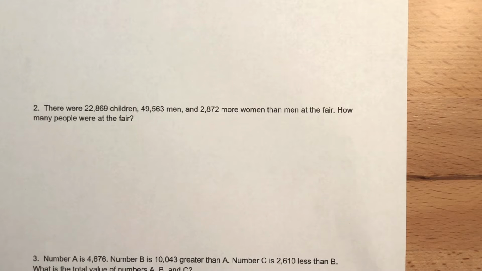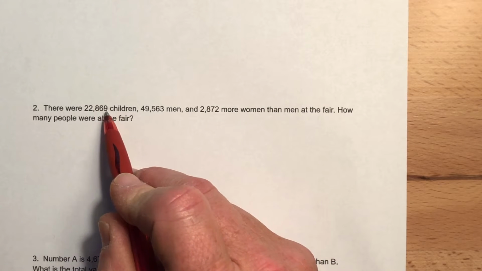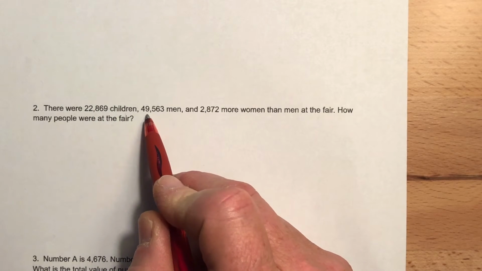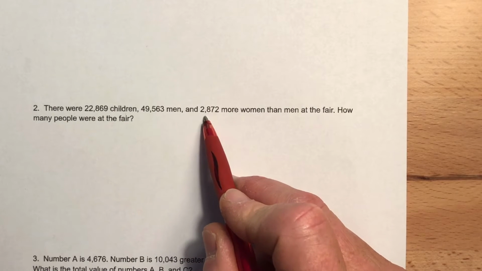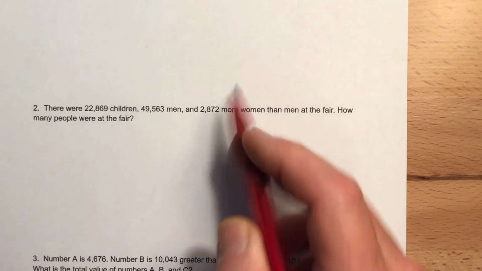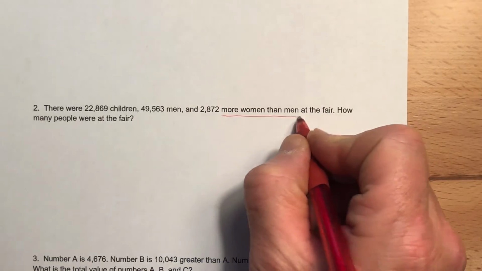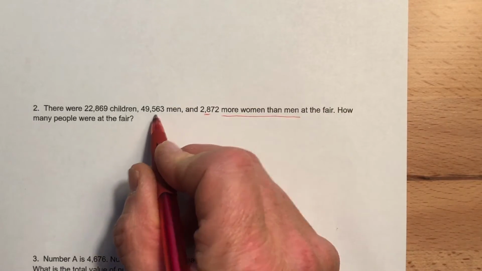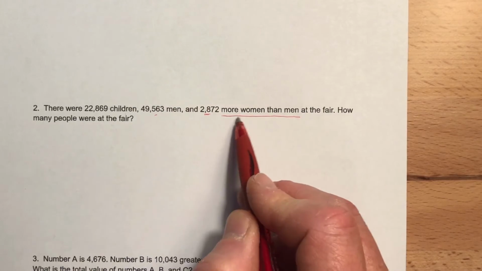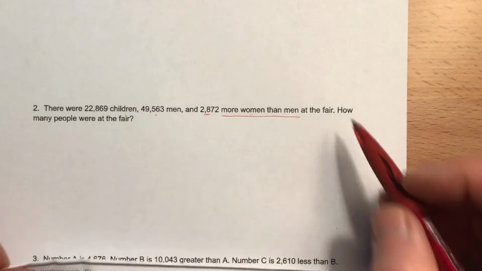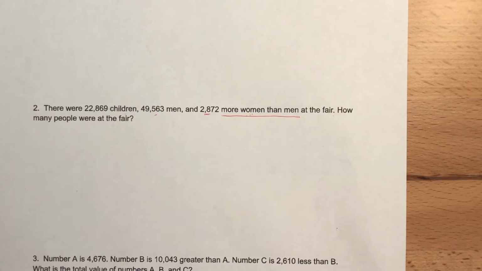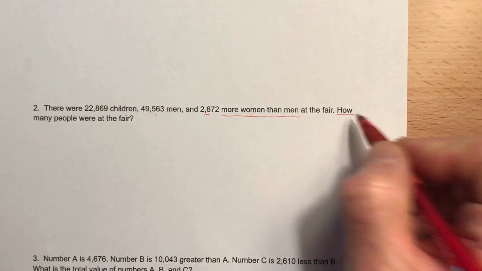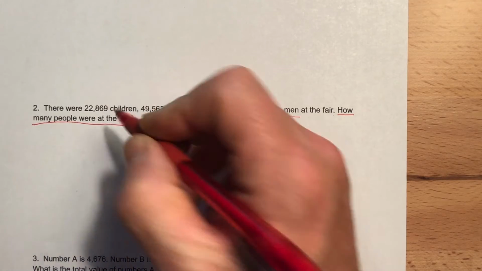There were 22,869 children, 49,563 men, and 2,872 more women than men. So this is the amount more than men. So I got to add those two together to find out women. At the fair, how many people were at the fair? So that's my question. How many people were at the fair?